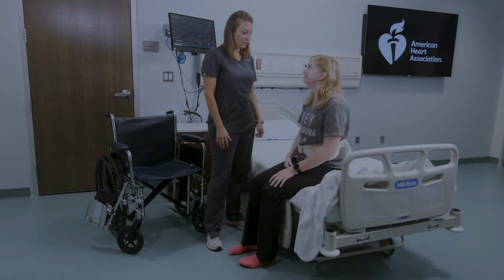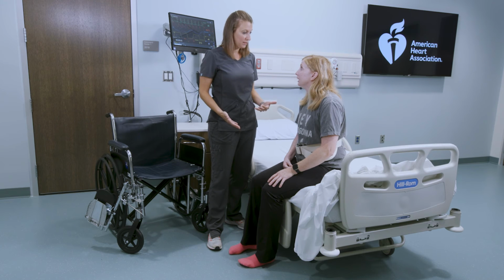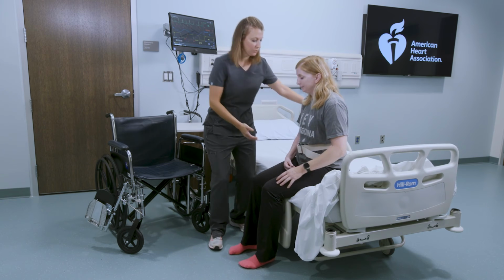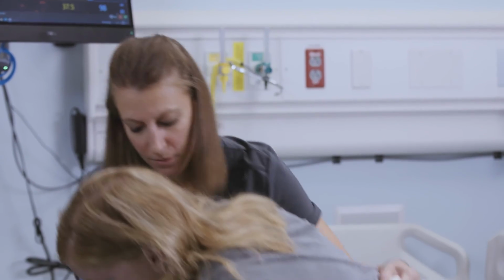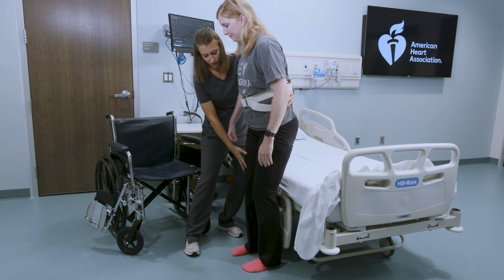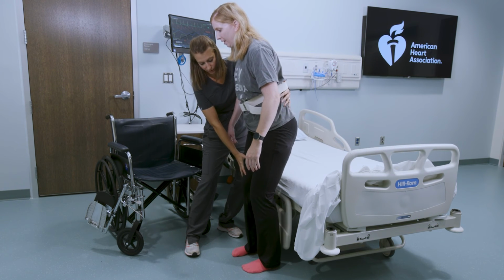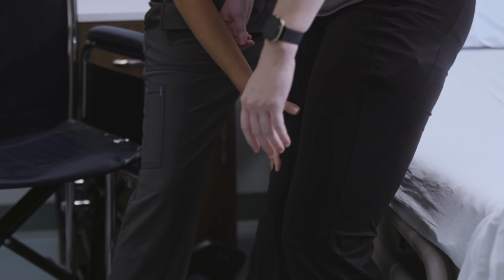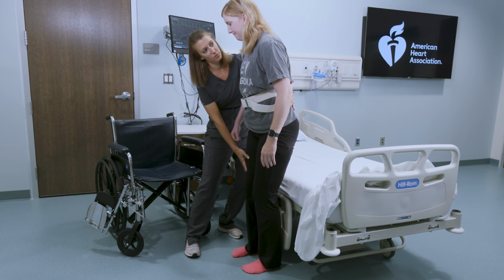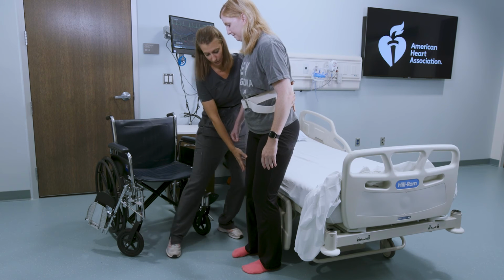Okay, Andrea, the next thing we're going to do is we're going to go ahead and stand up. I just want to see how you do in taking weight on both of your legs. Okay. And then after that, we'll go ahead and come over and sit in this wheelchair behind you, okay? All right, so whenever you're ready, go ahead and stand up. Good. Okay. Now I want you to just take a little weight on this right leg. Good. All right, so I'm going to go ahead and step out of your way, and I'm going to have you come over and sit in this chair behind me, okay? All right.